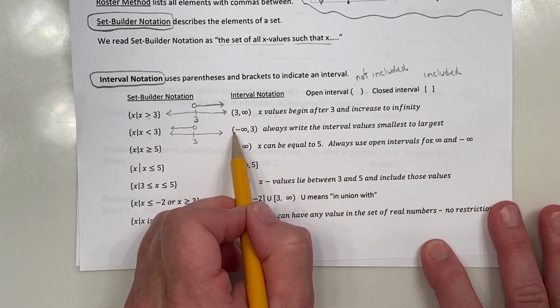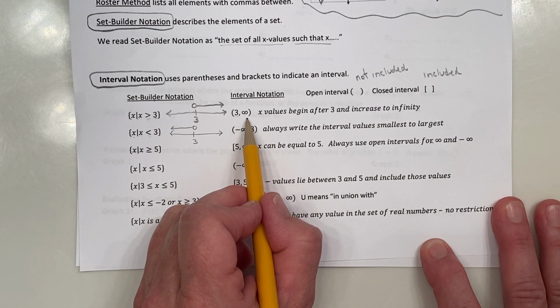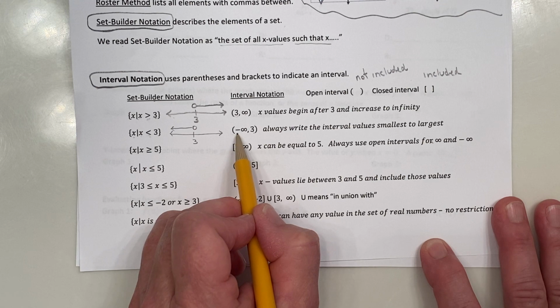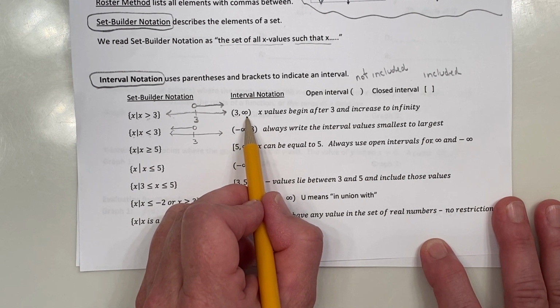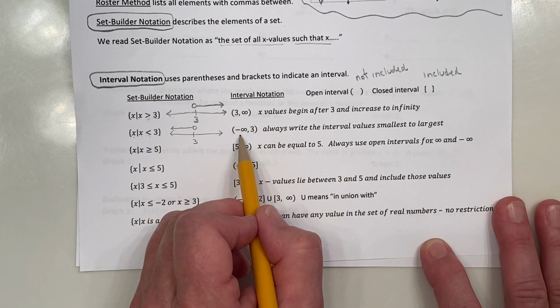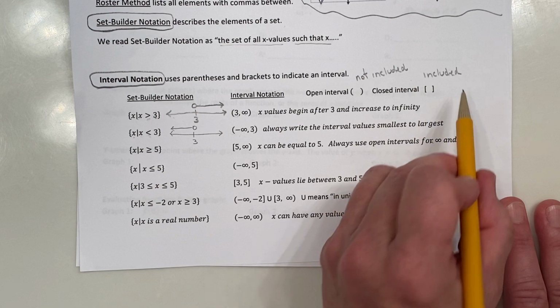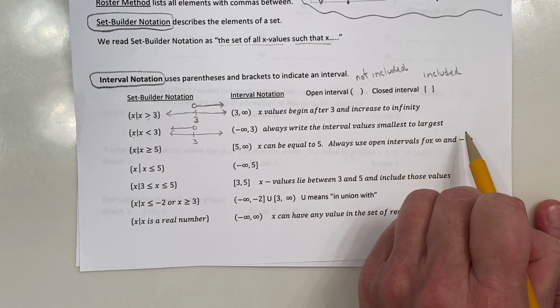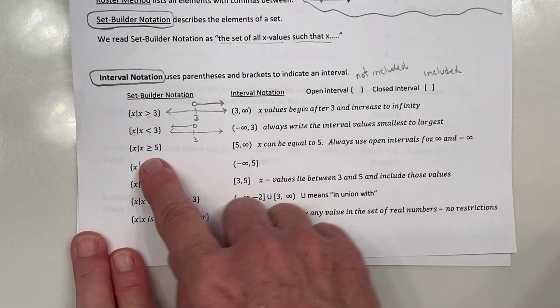And as a side note, anytime you use an infinity, you will never put a bracket on that side of the infinity. You never use a bracket near the infinity, whether it's positive or negative, because a bracket means it stops, and infinity doesn't stop. So infinity always uses parentheses. If you wanted to write that over here, infinity always uses parentheses, that might be a good idea. Okay, let's look at another example.